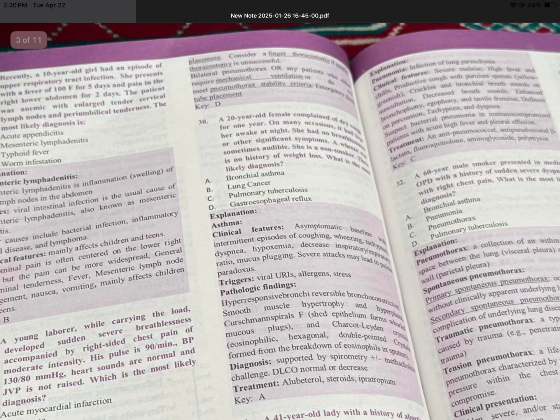30 hai ki a 20-year-old female complained of dry cough for 1 year. On many occasions it kept her awake at night. She had no breathlessness or other significant symptoms. No wheeze audible. She is a non-smoker. There's no history of weight loss. What is the diagnosis? So iska option theek hai, bronchial asthma.